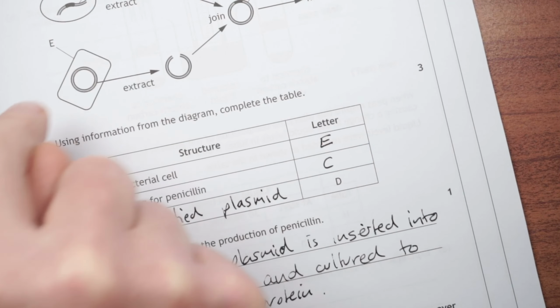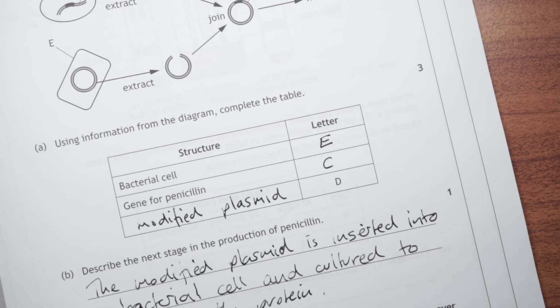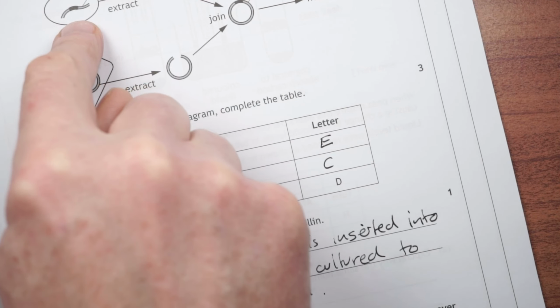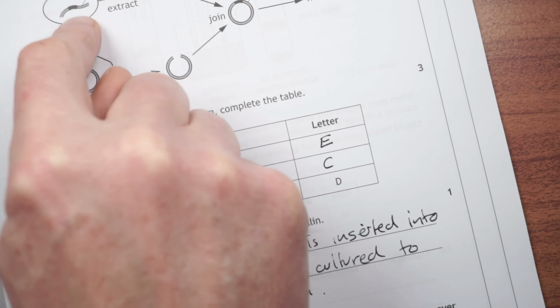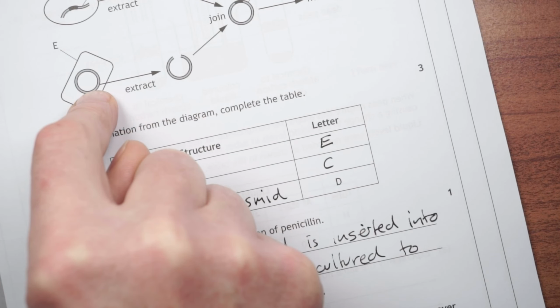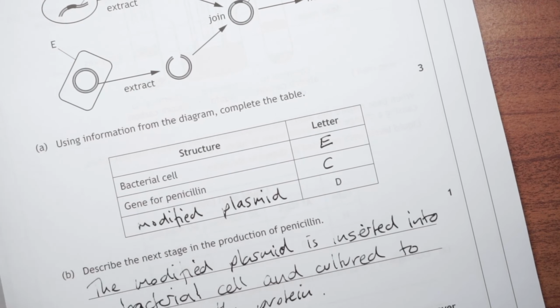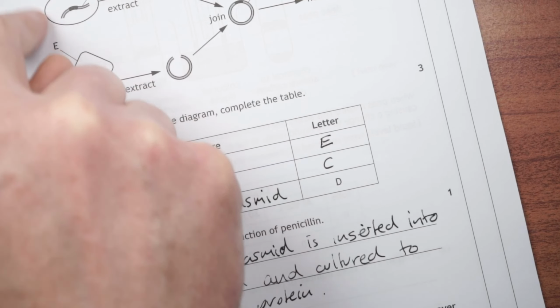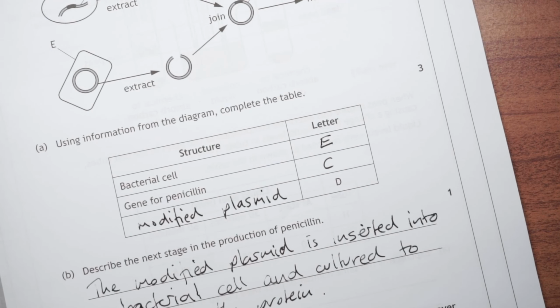It's not clear to you. You won't have learned probably in your National 5 course that penicillin comes from fungi, and you might think it comes from bacteria, so you might choose that as a bacterial cell. Just stick with what you're sure about. The plasmid has to come from a bacterial cell. Pick E, not A. You don't need to pick A because you know that E is a bacterial cell.